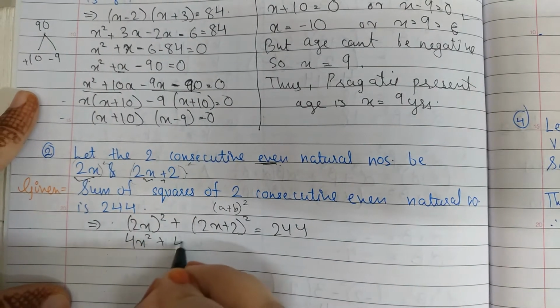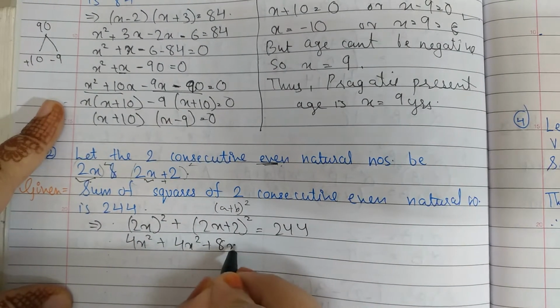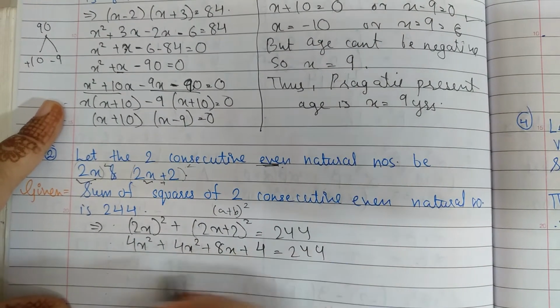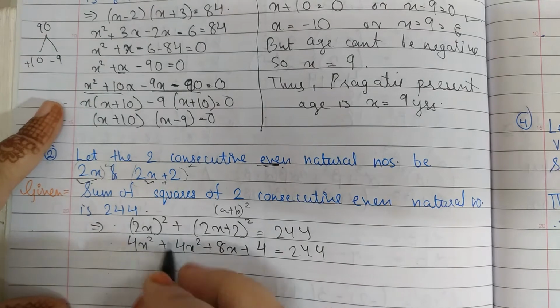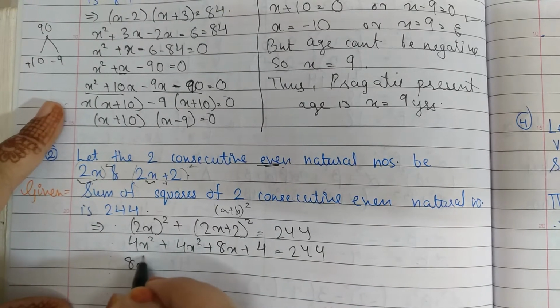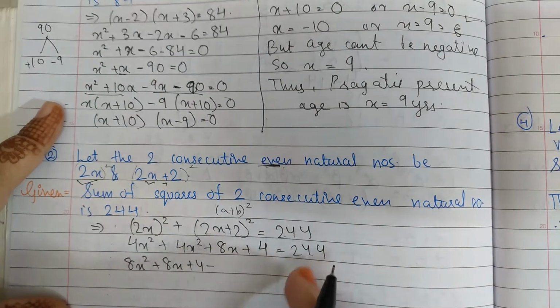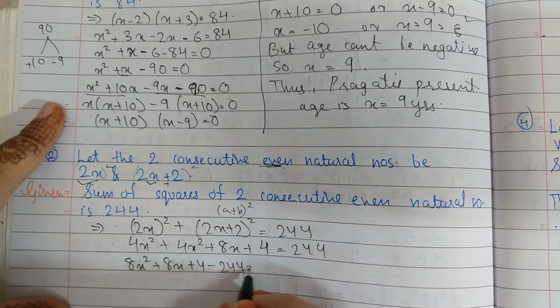So it becomes plus 4x square plus 8x plus 4 equals 244. Now let's solve this. 4x square plus 4x square is 8x square plus 8x plus 4, and 244 becomes minus 244, equals 0.